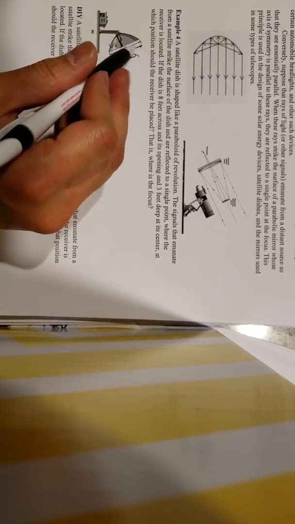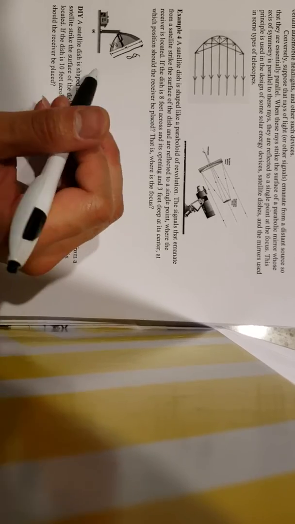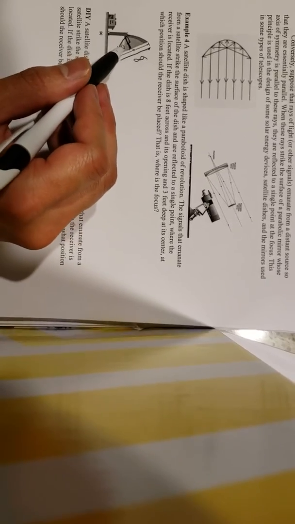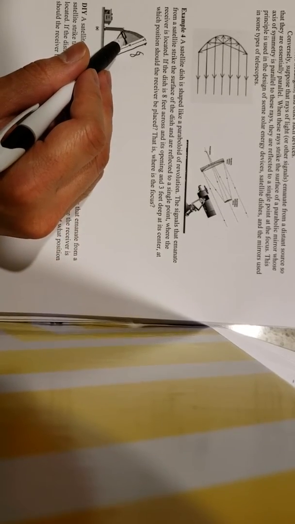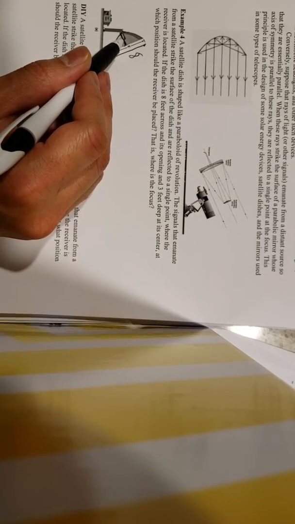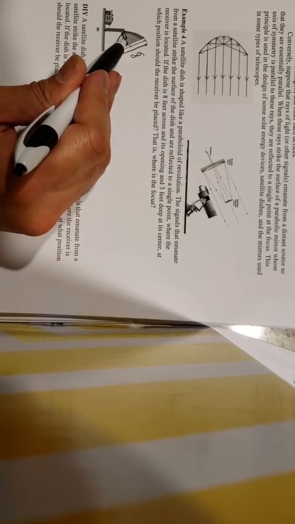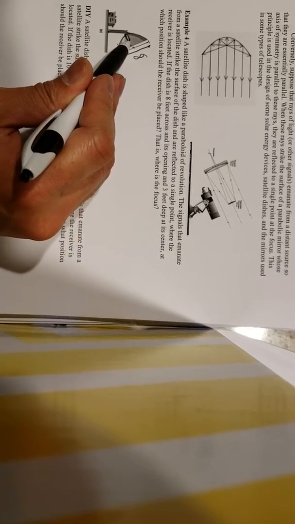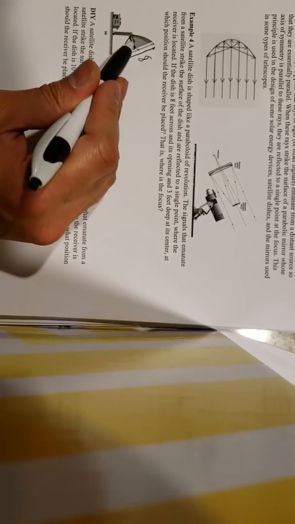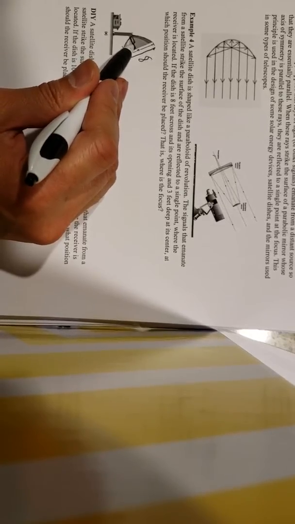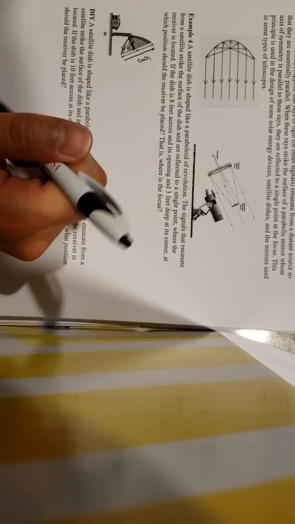So it's 8 feet across, 3 feet deep. And they are asking, where should the receiver be placed? Whenever you're asked that question, they are really just looking for the focus of the parabola, because like I said earlier, the strongest signal will be when the signals hit the focus. So you want to know where to place the focus to get the strongest signal.